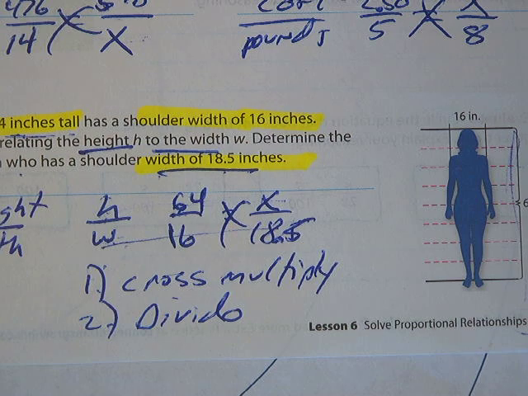So remember, always, the first thing you do is you cross multiply. And number 2, then you divide. Okay? And you'll get these problems with ease.